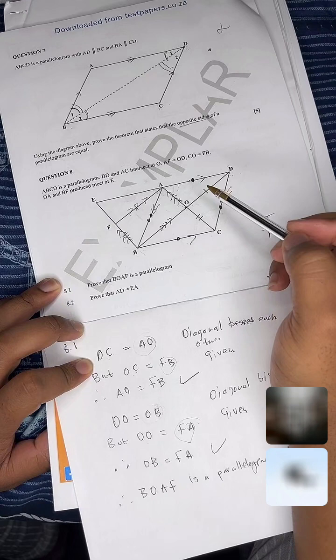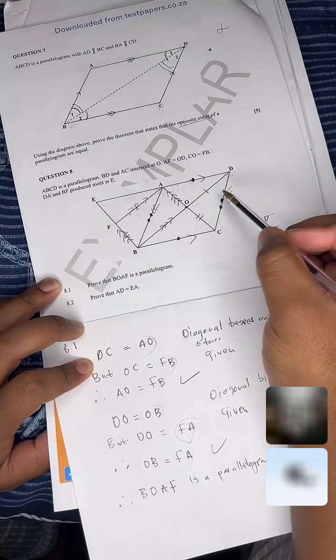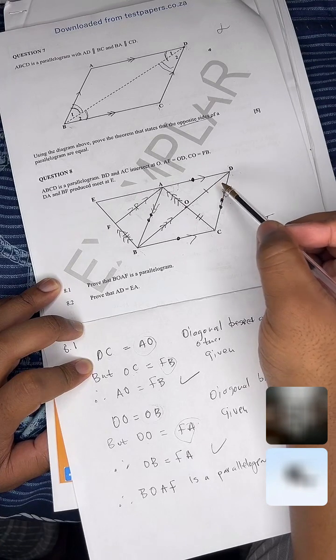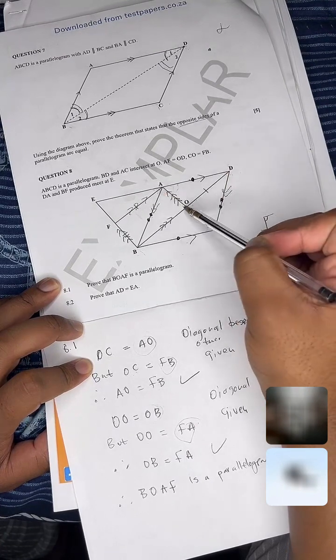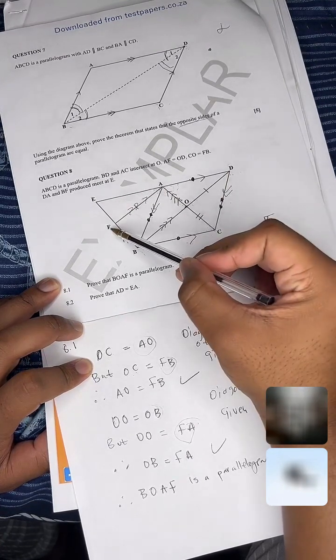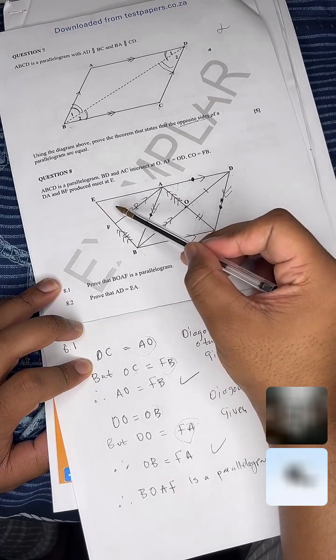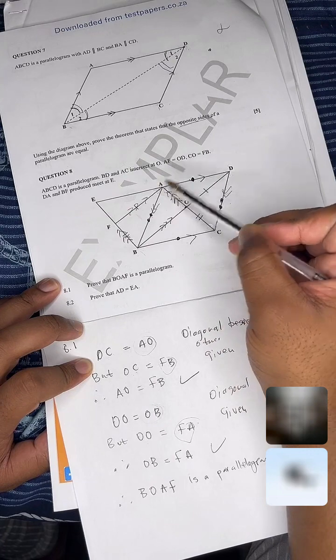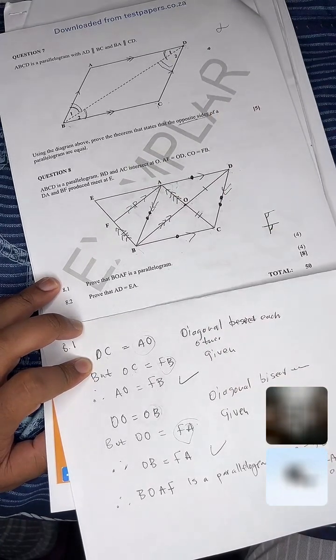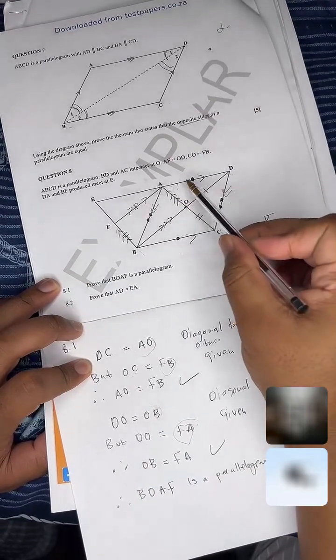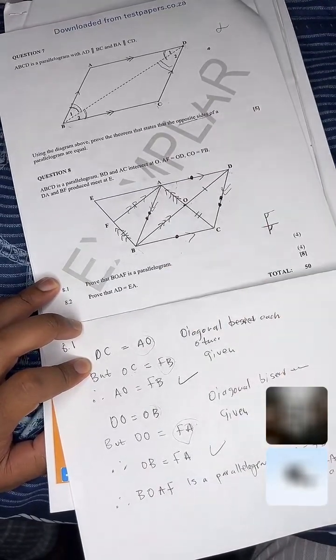Sorry, my Wi-Fi is bad. I know, DAO equals AEF. Okay, now you are saying DAO equals AEF, right? Yes, they are corresponding. That's good, it's correct, but how will that help you to prove that this side equals that side?